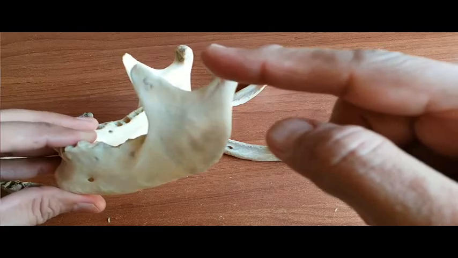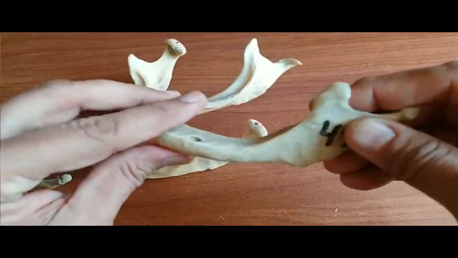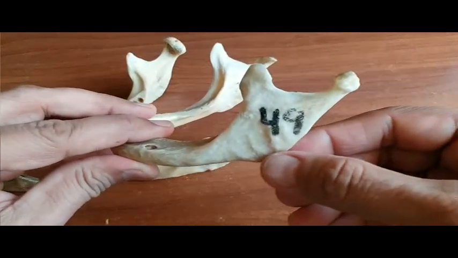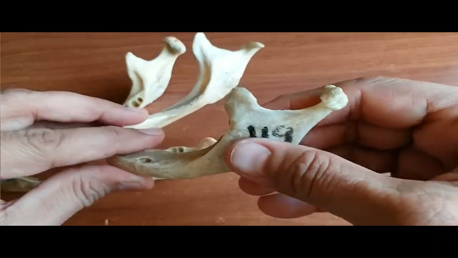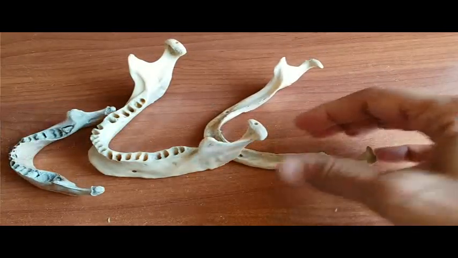The condylar process is slightly higher than the coronoid process. In old age, again it is back to that of a child. The angle increases to 140 degree. So these are some of the important changes that occur with age in the mandible.